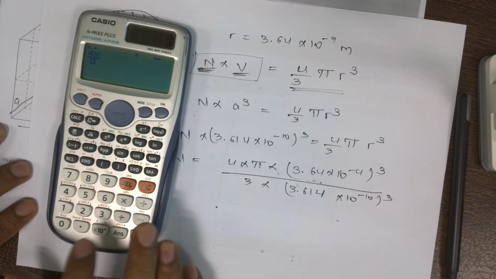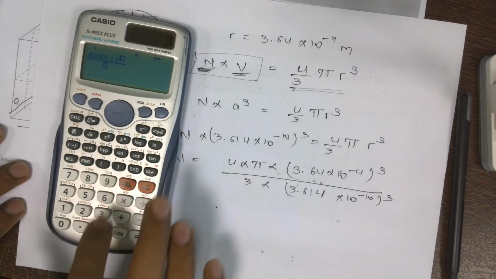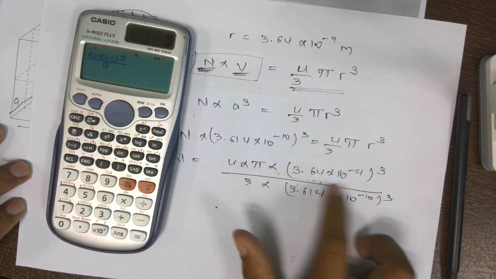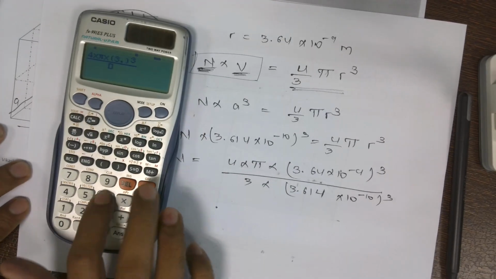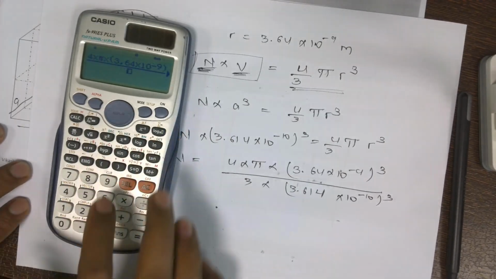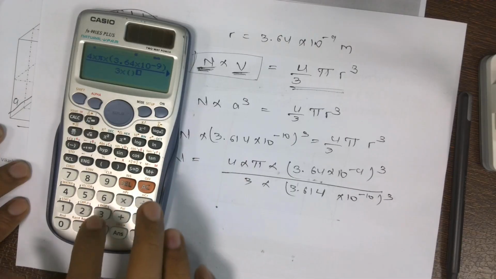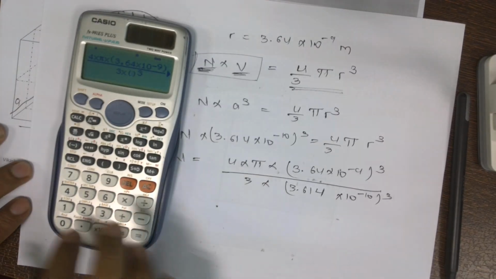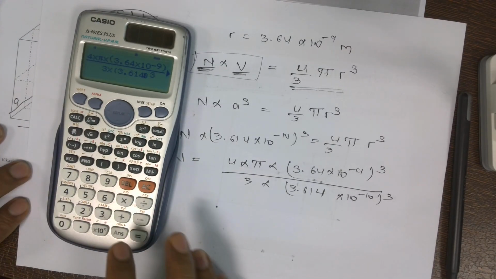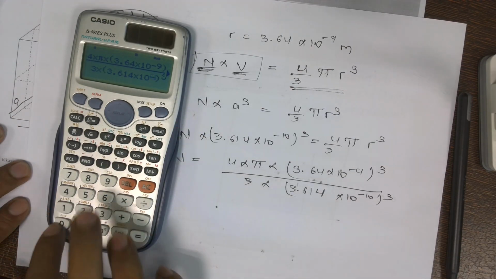Multiplied by pi multiplied by r to the power of 3, 3.64 multiplied by 10 to the power of minus 9, and then here 3 multiplied by 3.614 multiplied by 10 to the power of minus 10, to the power of 3.